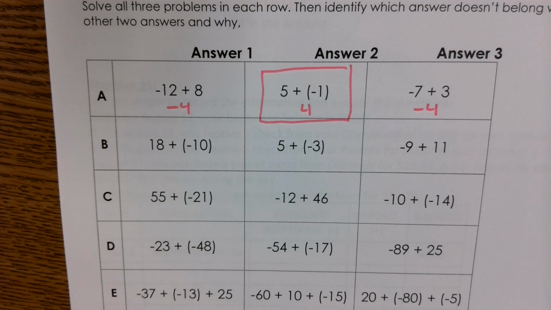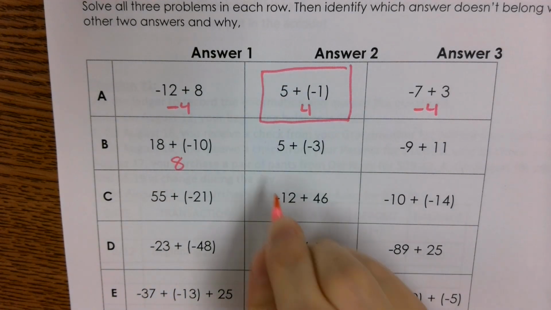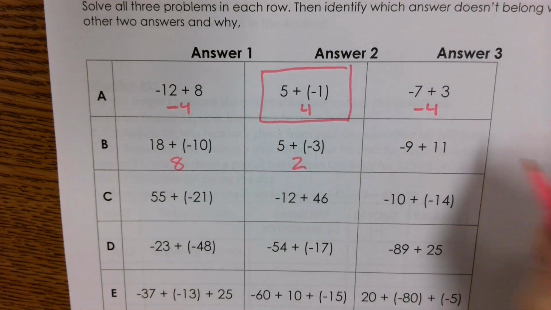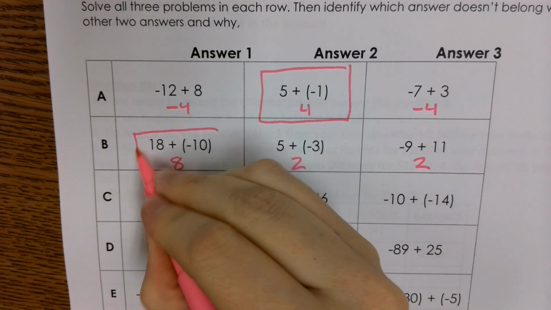For problem B, we've got 18 plus negative 10 is 8. 5 plus negative 3, 2. Negative 9 plus 11 is 2. So the one that does not belong is the 8.